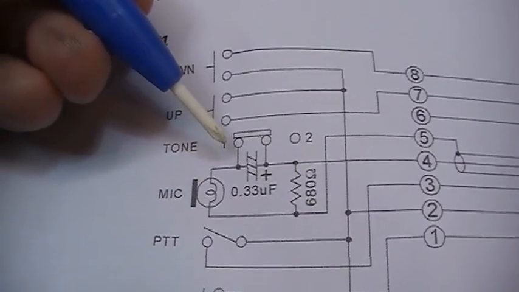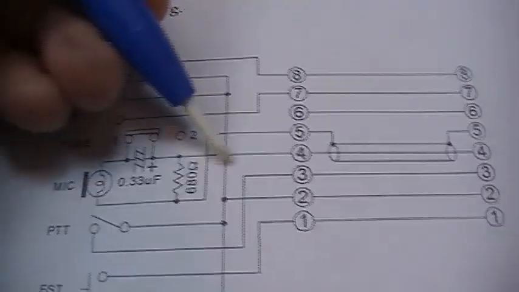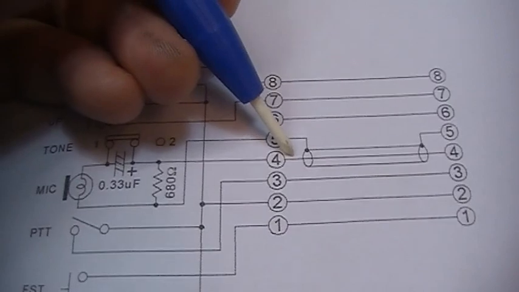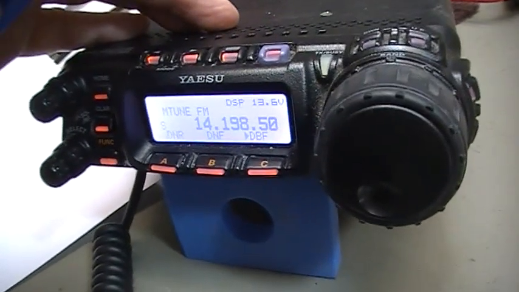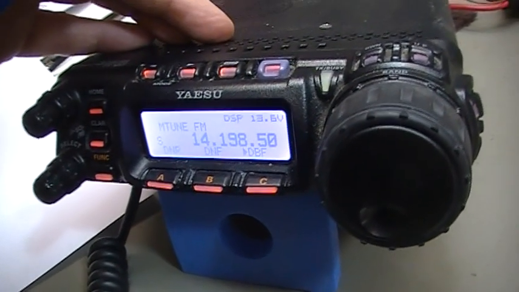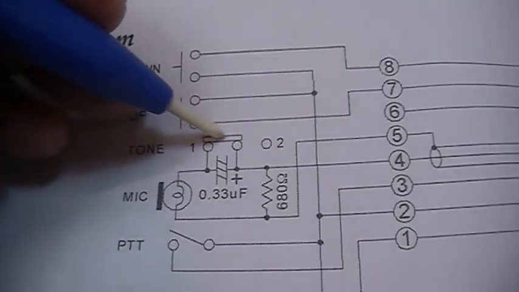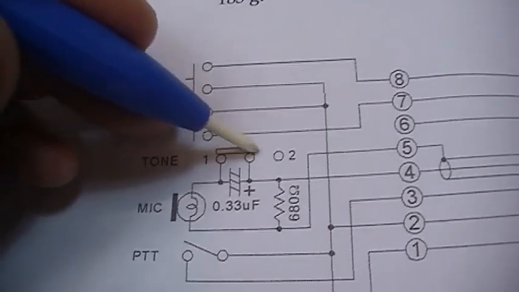We do not want the DC going down the microphone wire into the radio, and maybe destroying our microphone amplifier. So therefore this bridge can't be used anymore.